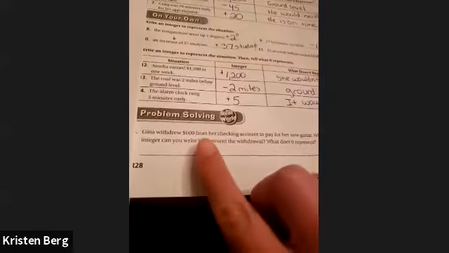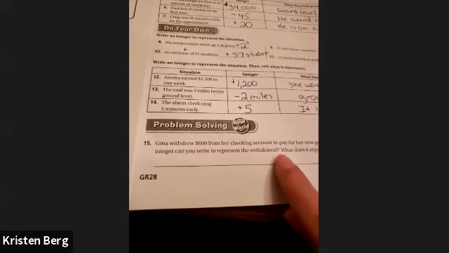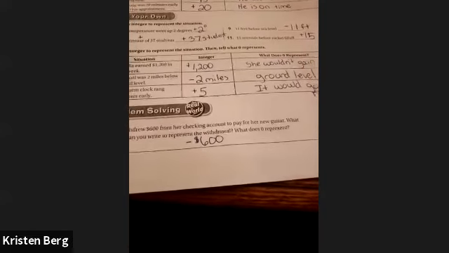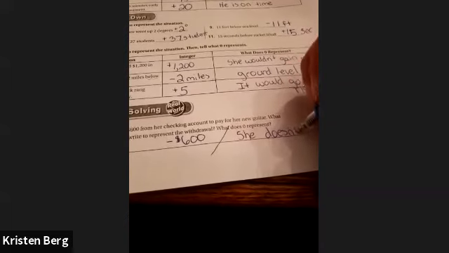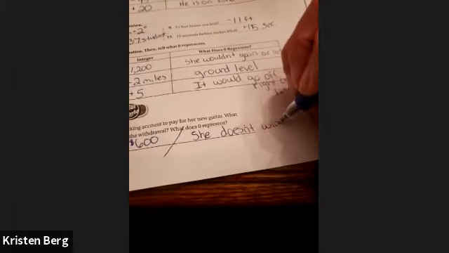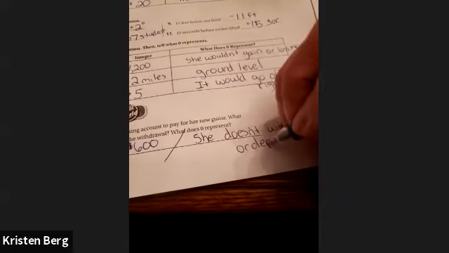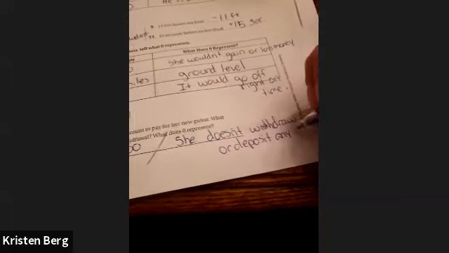All right, next one. Gina withdrew $600 from her checking account to pay for her new guitar. What integer can you write to represent the withdrawal? So in order to show the withdrawal, withdrawal means you take money out. So you're actually negative $600. So what does just 0 represent? 0 means she doesn't withdraw or deposit any money. So that is how you do that. So that is 11 and 12.